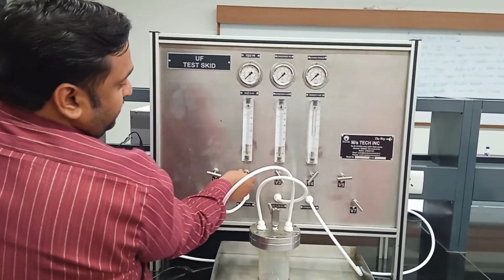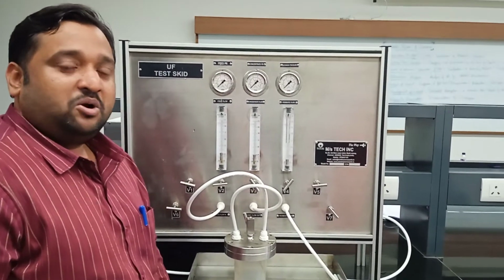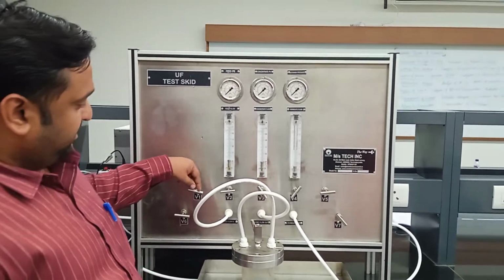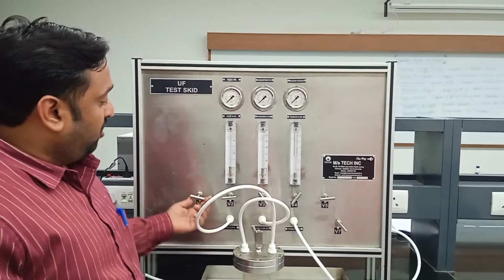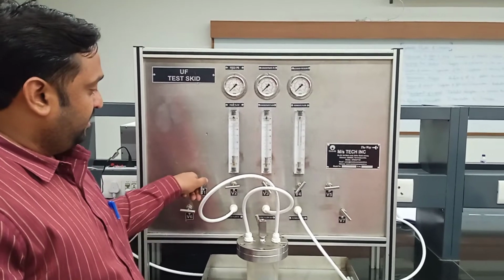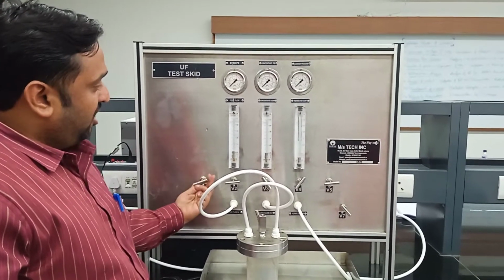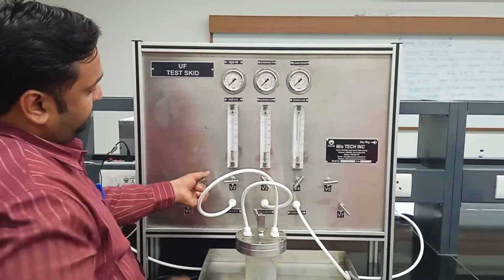To do that, we have to control the flow as well as the pressure. Here, as you can see, the V1 valve: what you are going to do is close it completely, so that the flow into the feed section automatically rises.